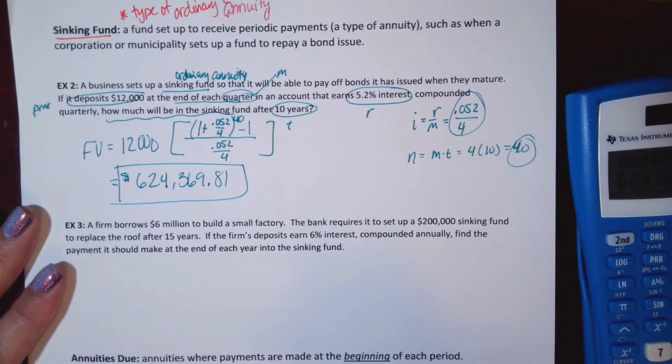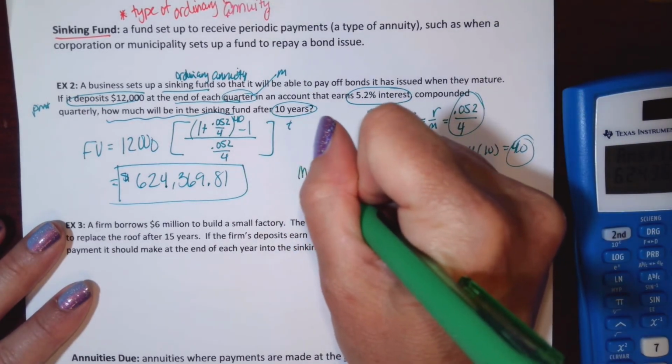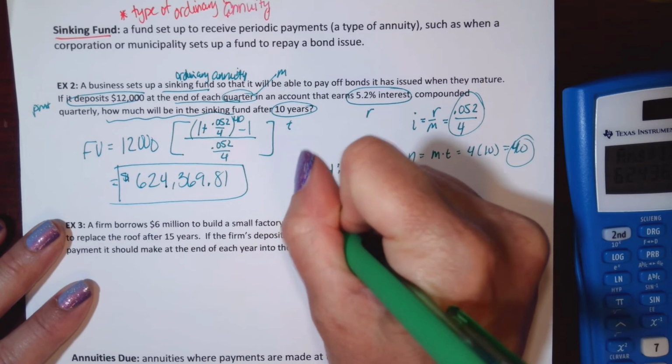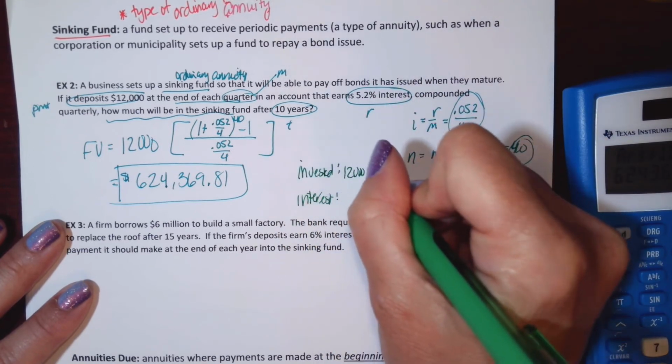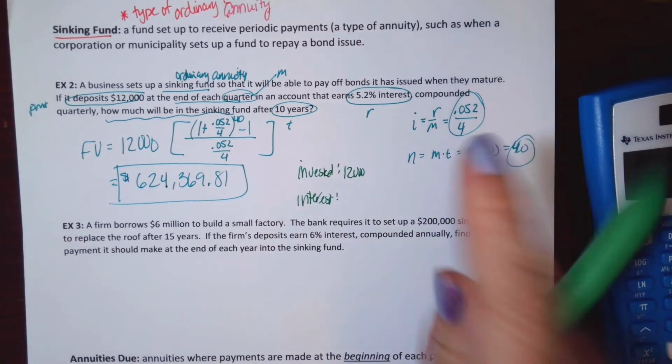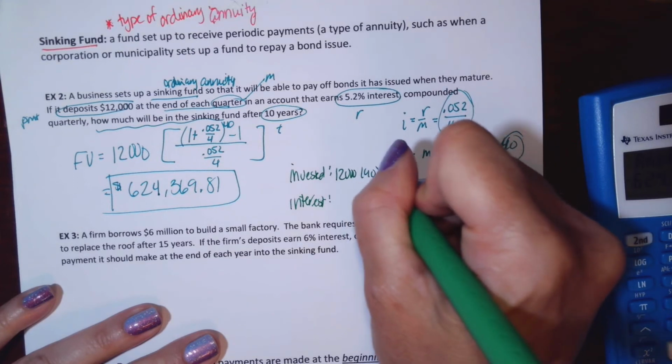$624,369.81. What if I wanted to know how much of that they actually invested and how much was interest? Well, they made payments of $12,000. How many payments did they make? Well, they made 40 payments of $12,000.